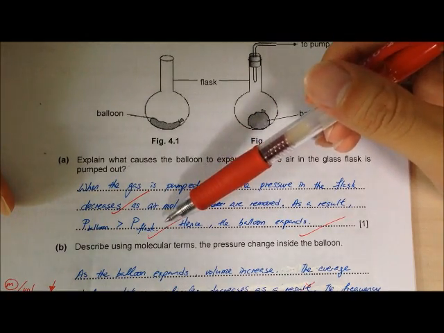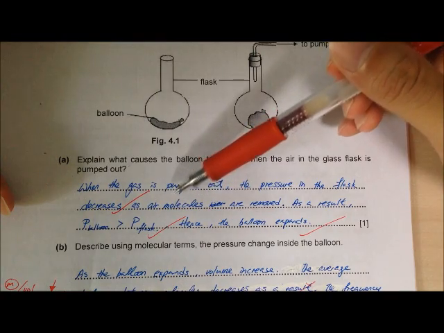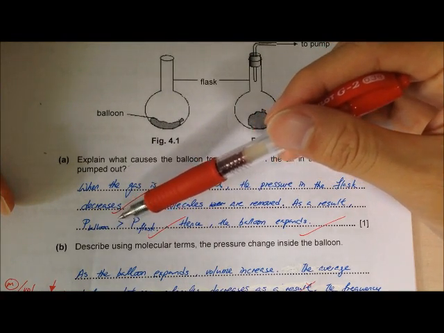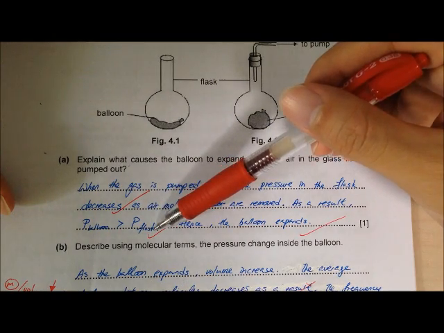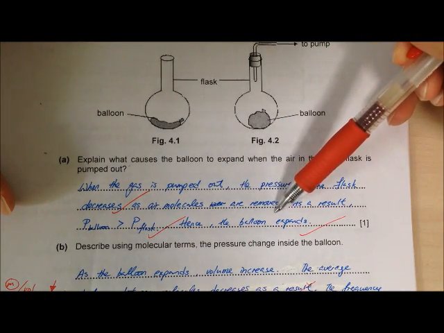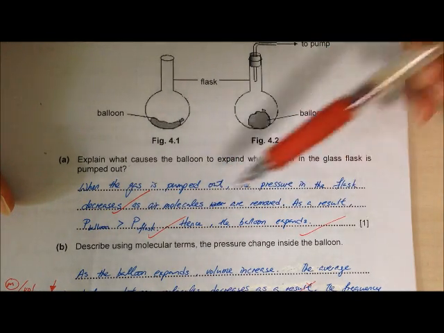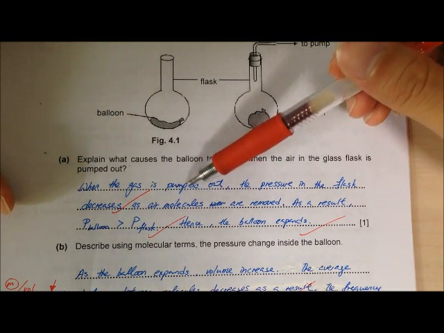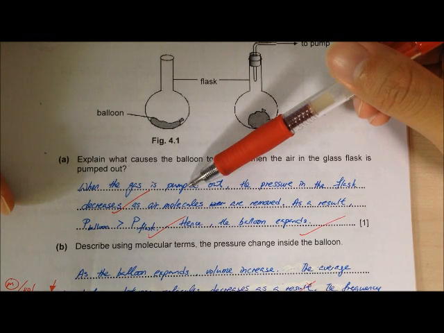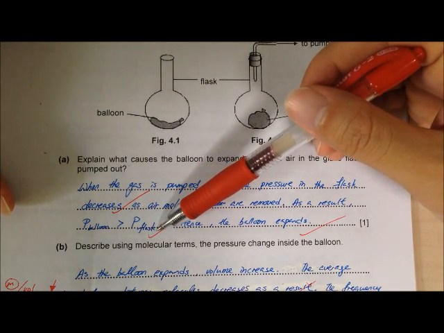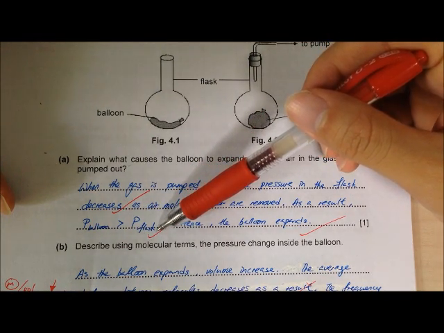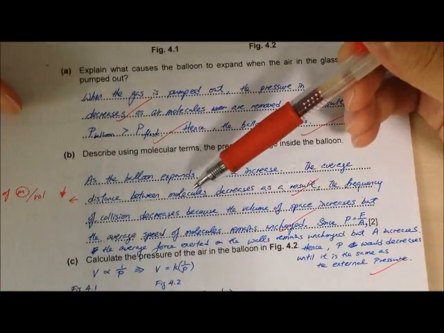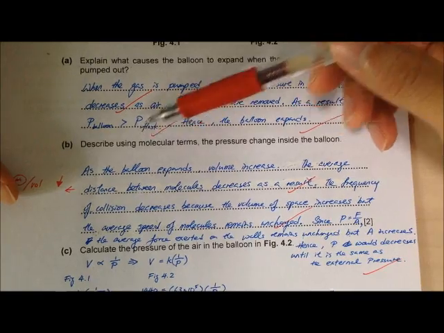So you must indicate that after the molecules are being removed, the pressure of the balloon will be larger than the pressure in the flask, and therefore your balloon expands. Even though there is one mark, you must indicate what is the effect when the pump is switched on, and what is the effect in terms of pressure to both your flask and balloon in order to get this one mark.